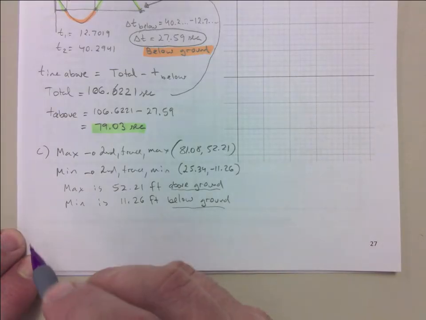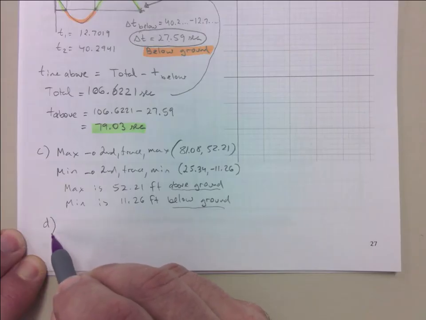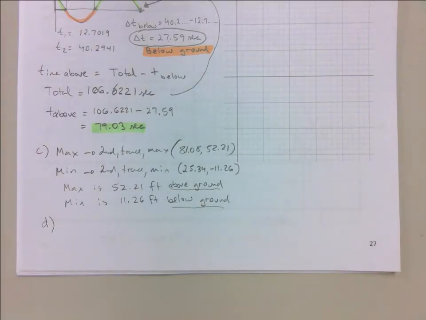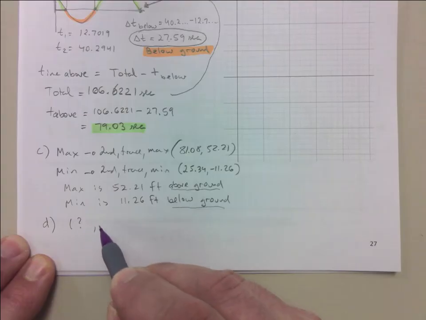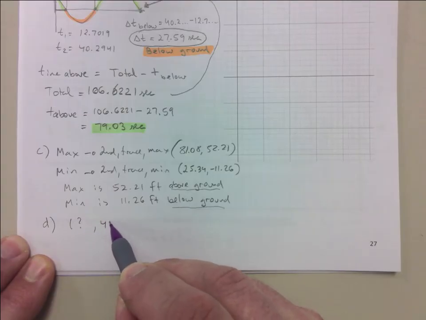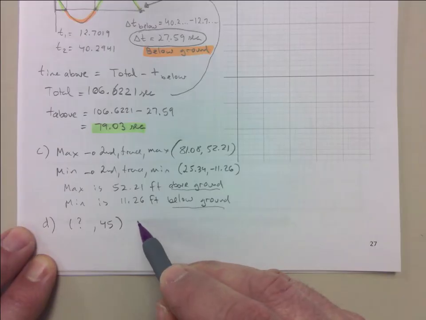D. What does D ask us? When does it reach a height of 45 feet for the first time? It's basically asking when it is reaching 45 feet for the first time.